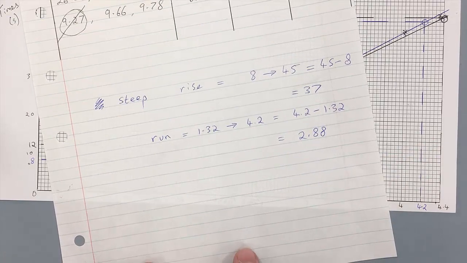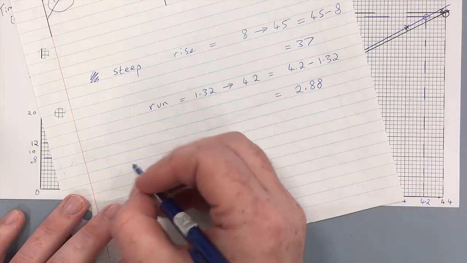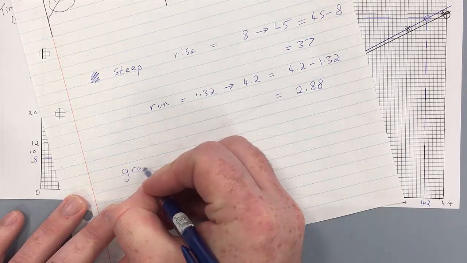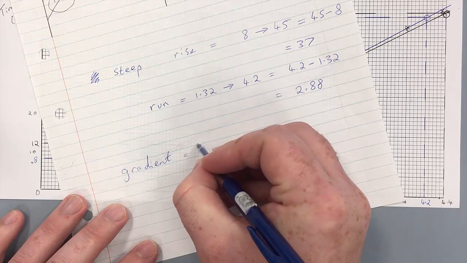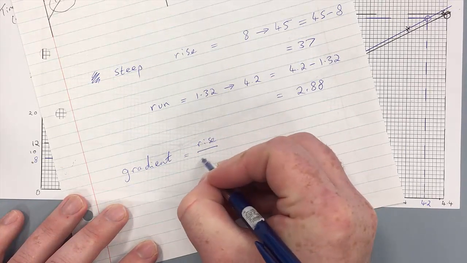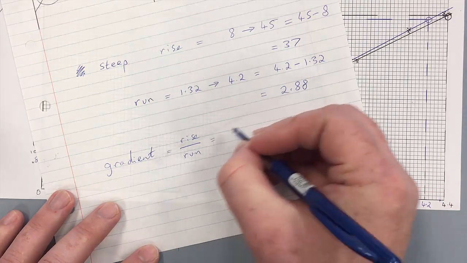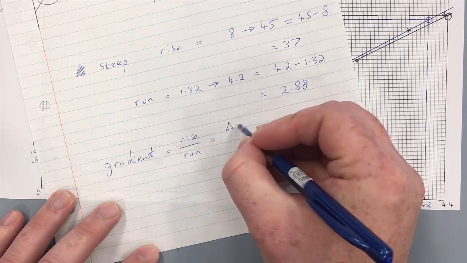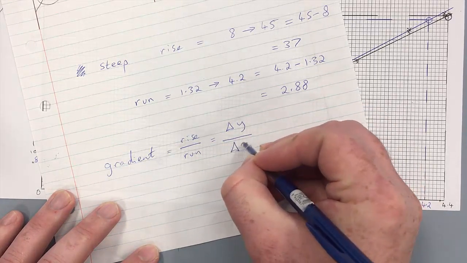All right. Well, now that we've got the rise and the run, the gradient of any straight line is given by rise divided by run. That's also the same as saying our change in the y value divided by the change in the x value.